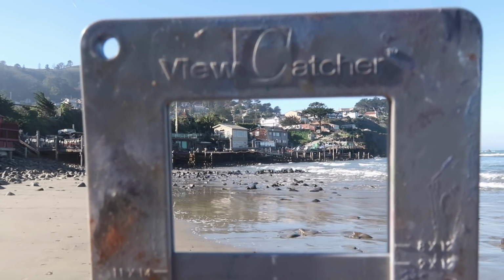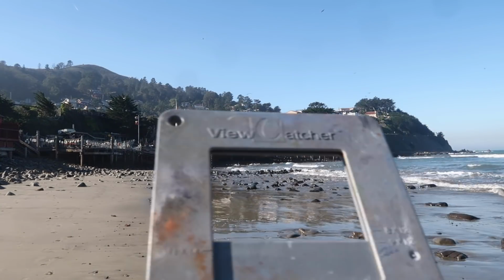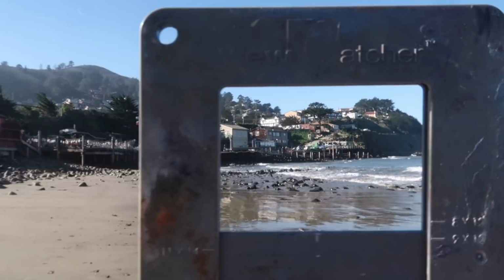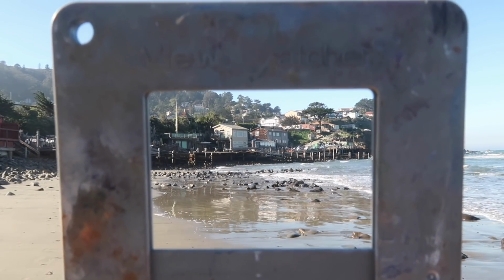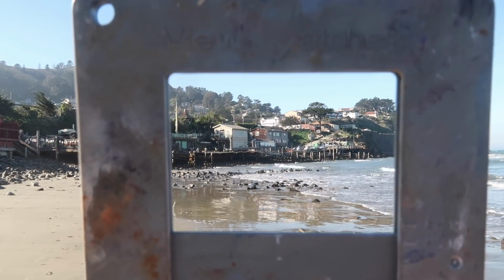The only problem is this hill, the distant hill here. I might want to lighten the value of that and push it back. I'm not sure, but I think that's basically the idea right there.